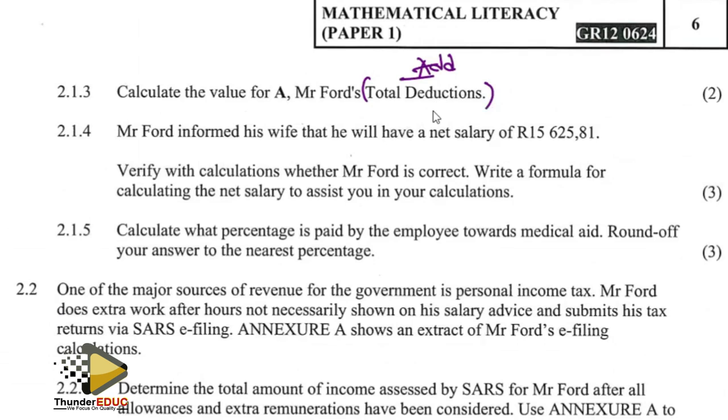Now remember, take note where you're getting the 3 marks from. They have told you write the formula for calculating net salary. Then we said net salary is the payment after deductions. That means you get your gross minus the deductions.